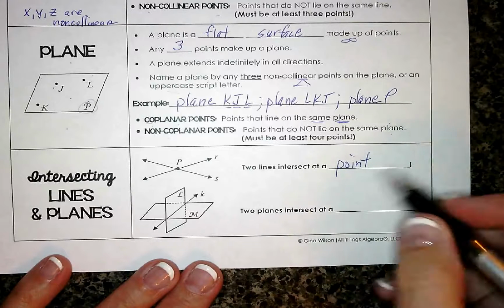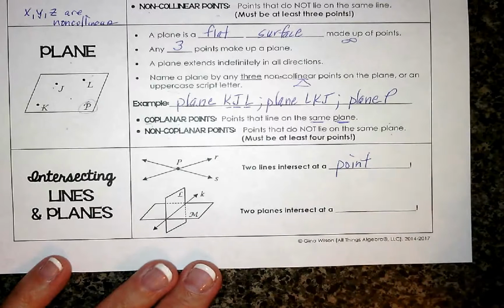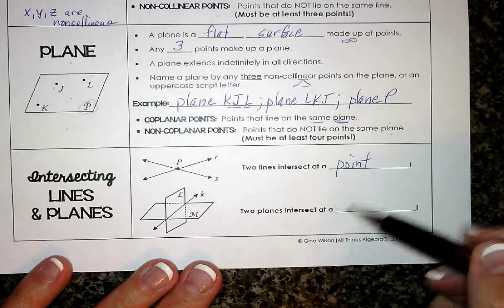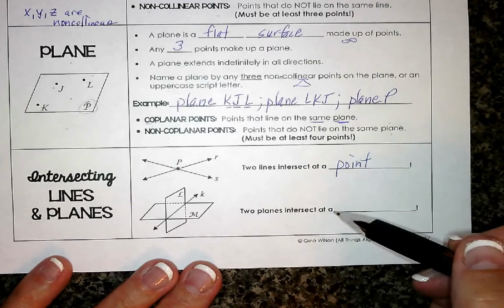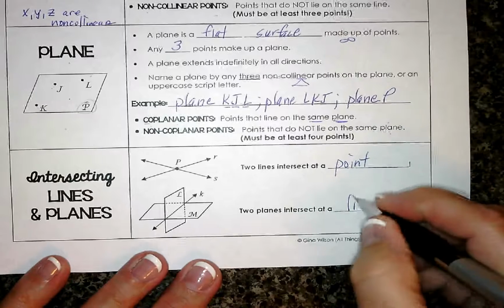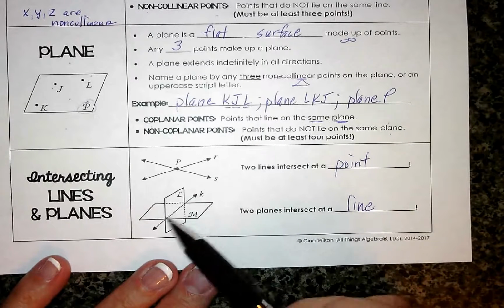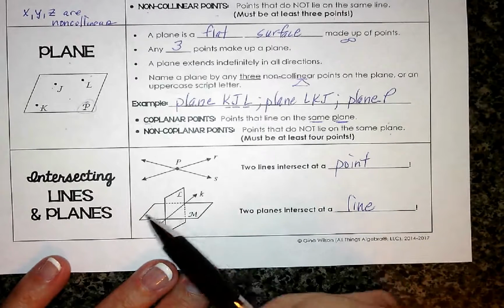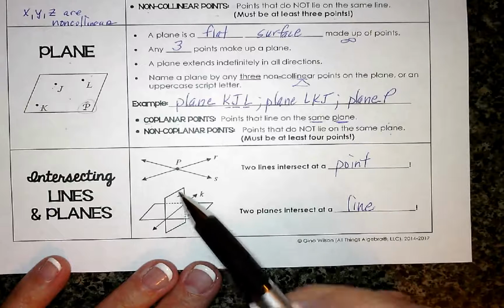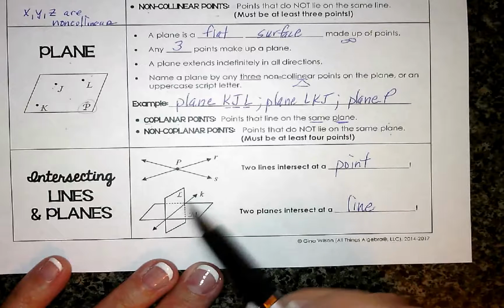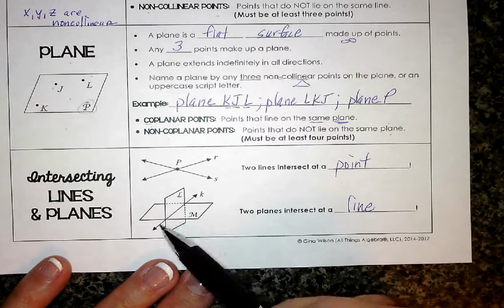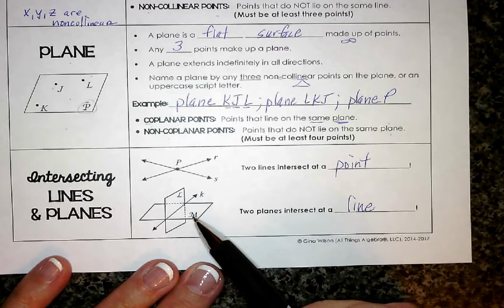And you would say point P. We also do the same thing for planes. 2 planes will intersect at a line. So here you can see the 2 planes. This kind of looks like a plus sign. So plane M goes this way, plane L goes this way. Where they meet is right here at line K. So the intersection between plane L and plane M is line K.